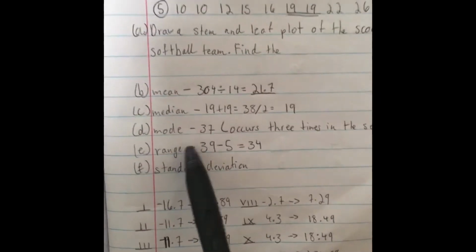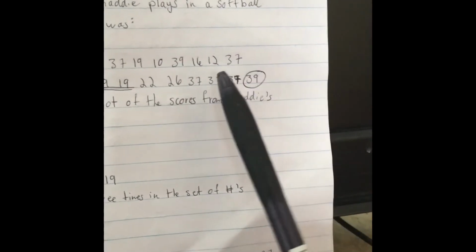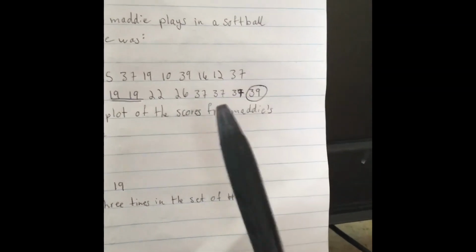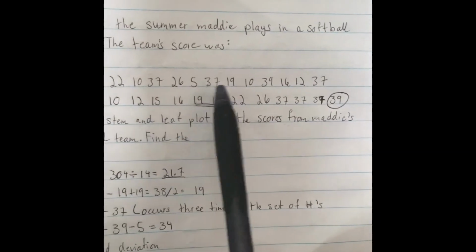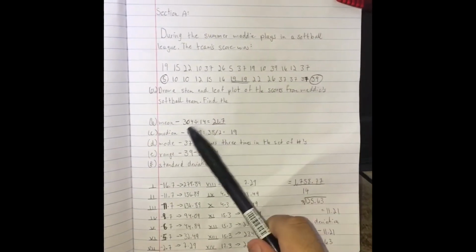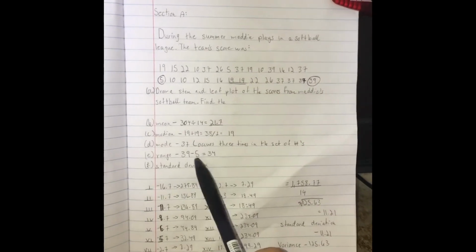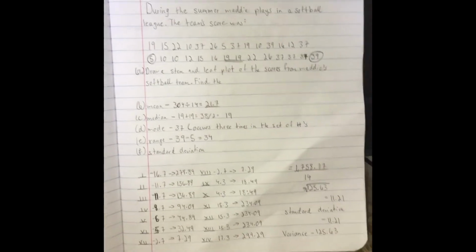The mode is the most occurring number out of all of them, which is 37. As you can see up here, I have 37, 37, 37 arranged. For the range, you must grab the biggest number and the smallest number. You must subtract the smallest number from the biggest number, and it will give you 34.